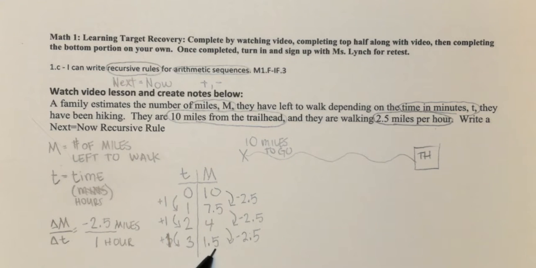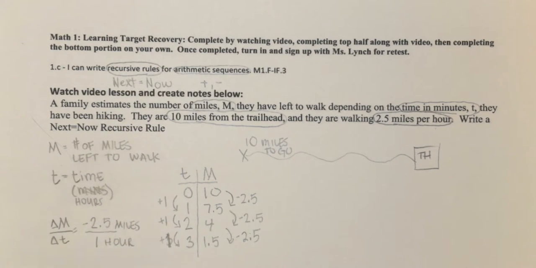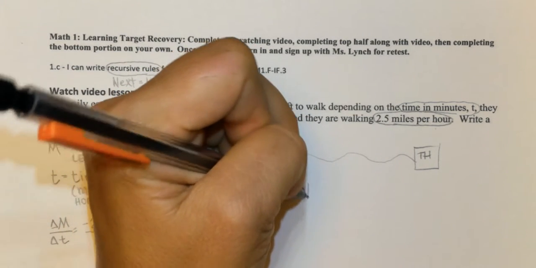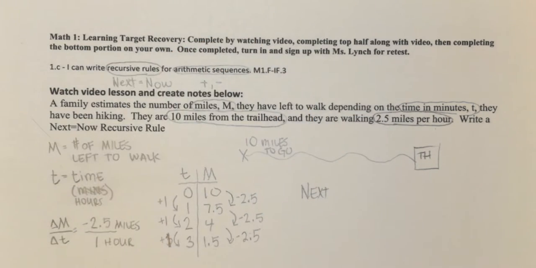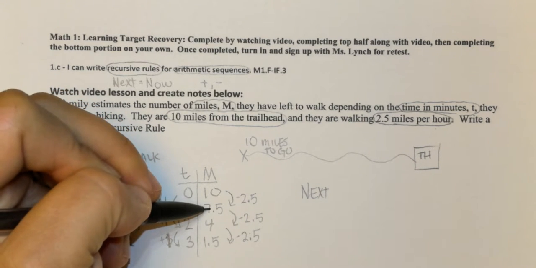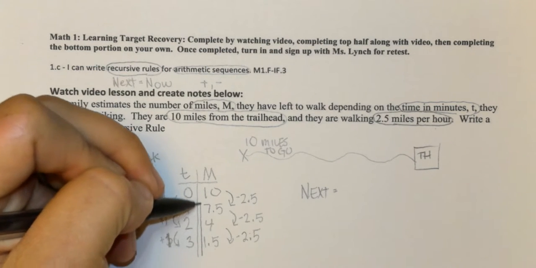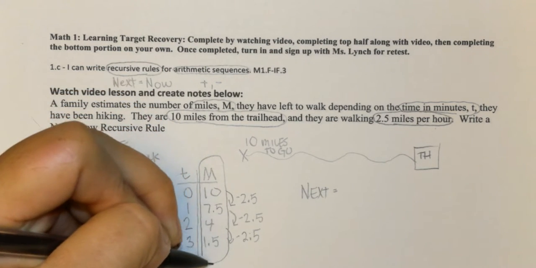So how do you take that and turn that into a next equals now recursive rule? What that looks like is the next number, for example, I'm at 10, the next number is 7.5. So the recursive rule only has to do with your outputs.